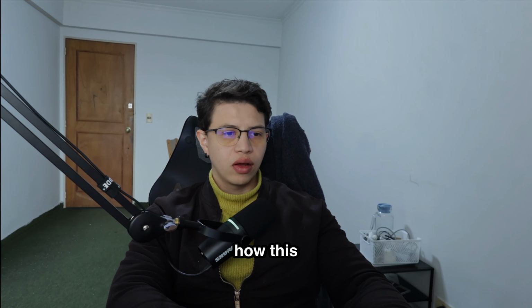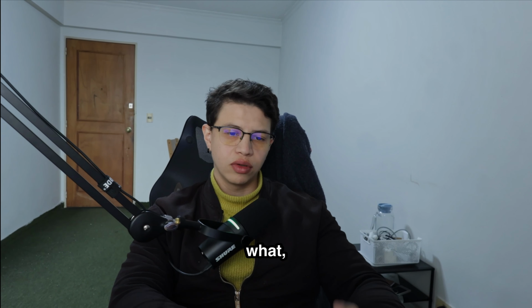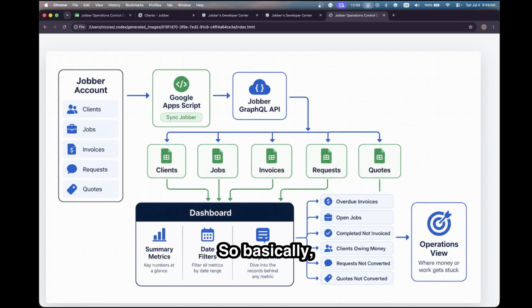All right, so before we get into how to make the connection, I will just explain at a high level how this workflow works so you can get a better idea of what we're doing here, okay? So basically we have this data on Jobber: clients, jobs, invoices, requests, and quotes.